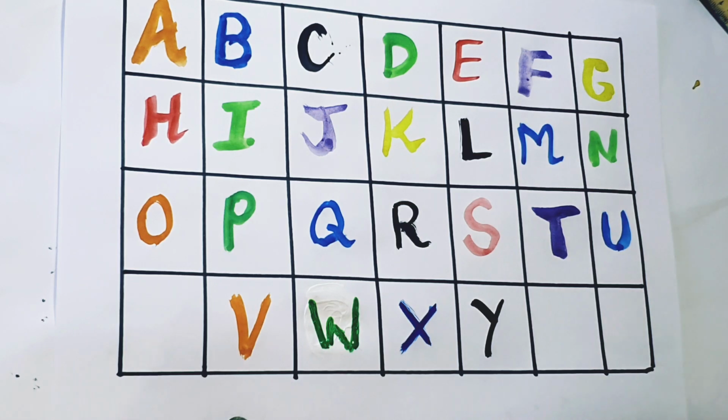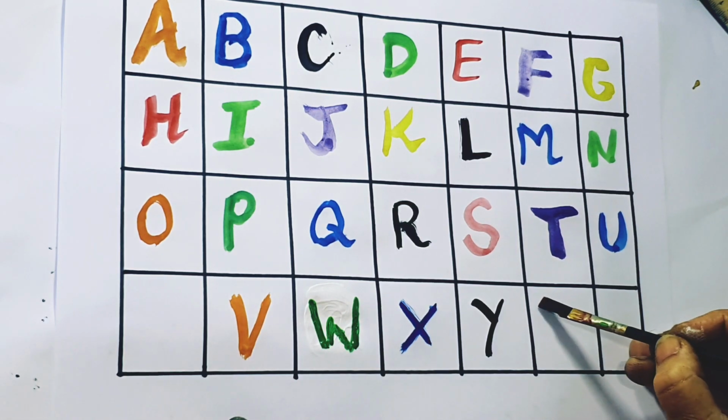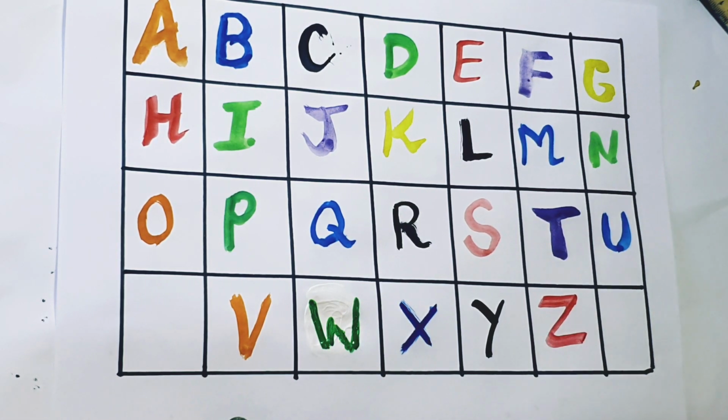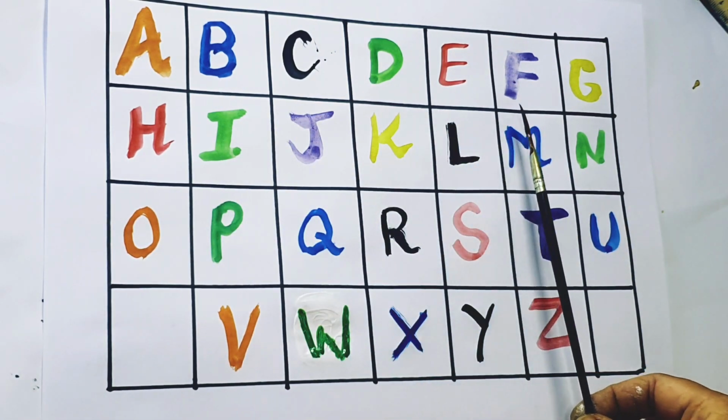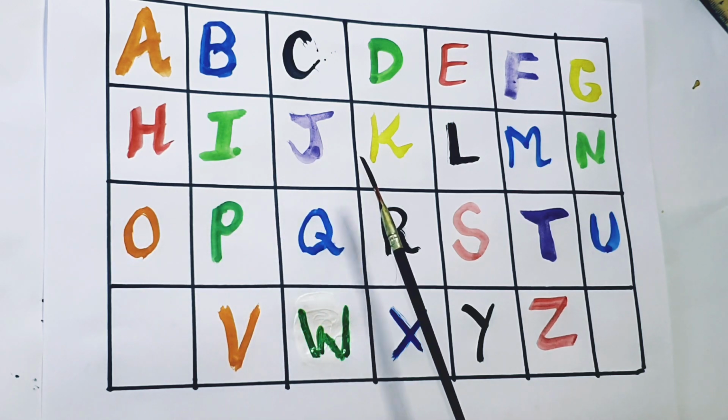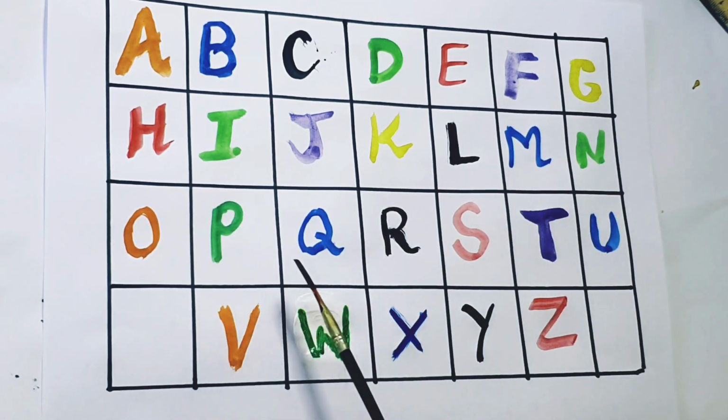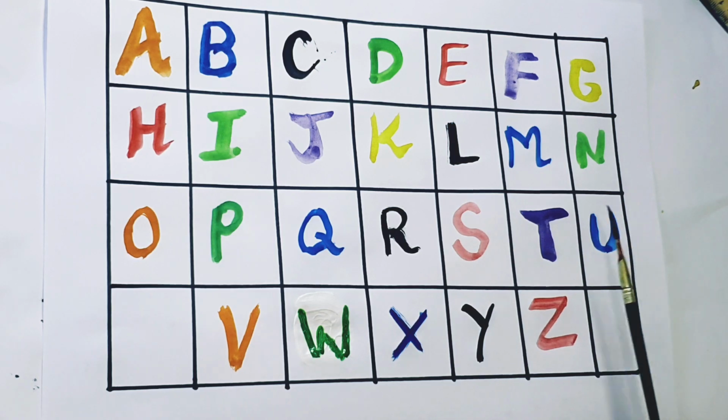Red color. Z. Z for zebra. So kids, what we learned today? A, B, C, D, E, F, G, H, I, J, K, L, M, N, O, P, Q, R, S, T, U, V, W, X, Y, Z.